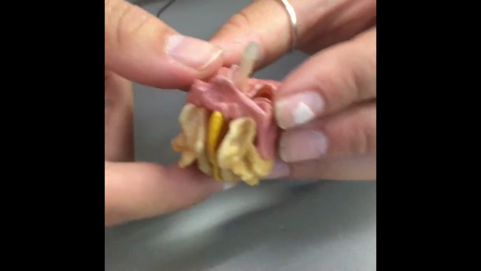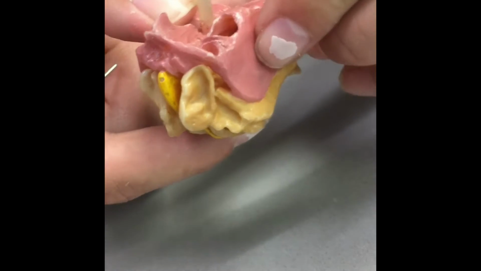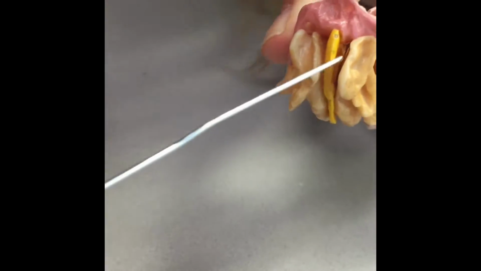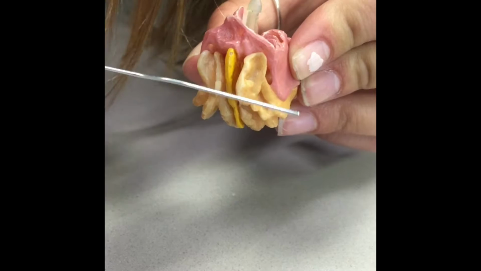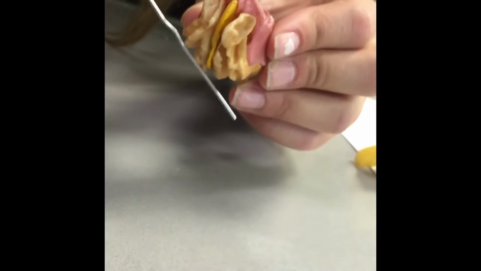This whole side is called a lateral mass, so this would be the left lateral mass. And this little yellow line down the middle is called the perpendicular plate. And the superior portion is called the superior concha, and the inferior portion is called the middle concha.